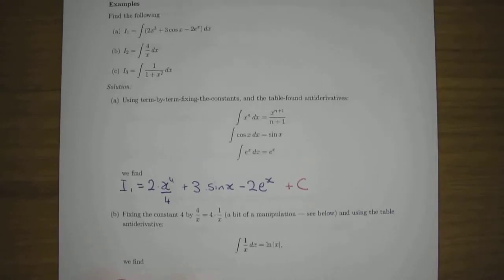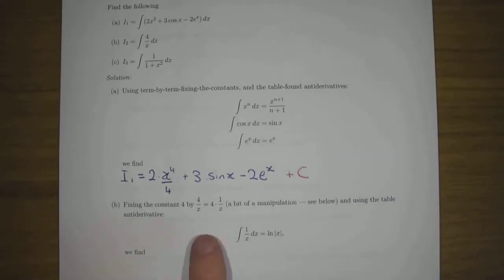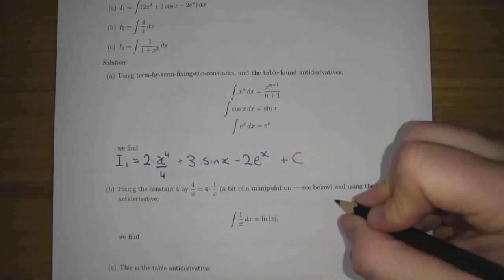Now, the next one, 4 over x. There's a little manipulation here: 4 over x is 4 times 1 over x. We'll just show why this is the case.